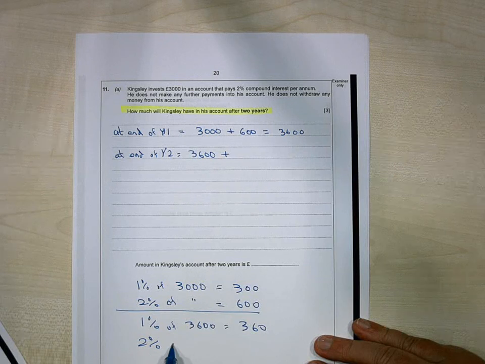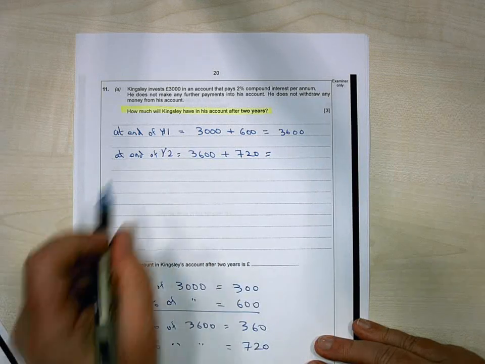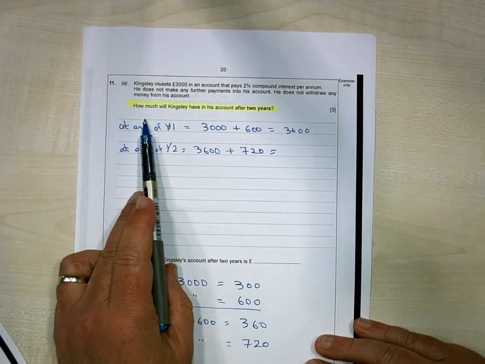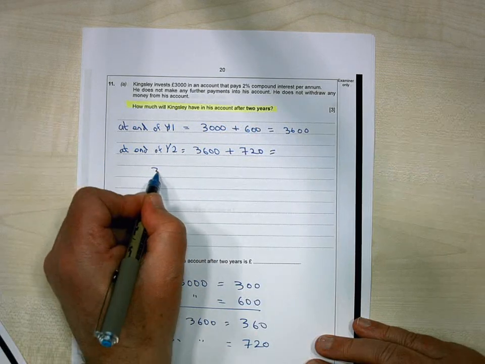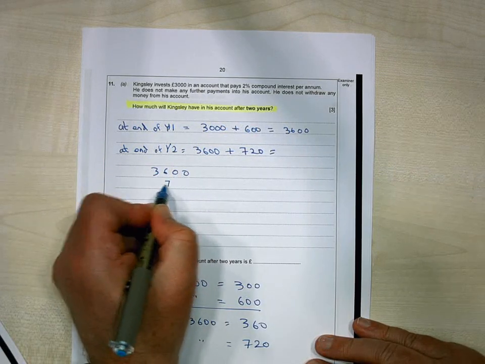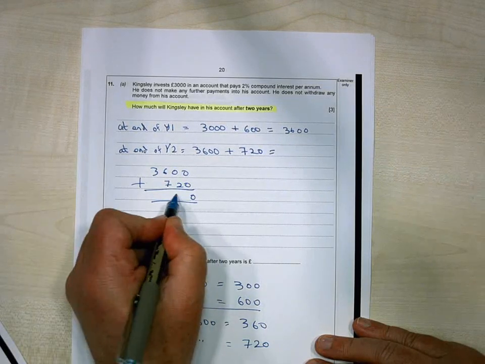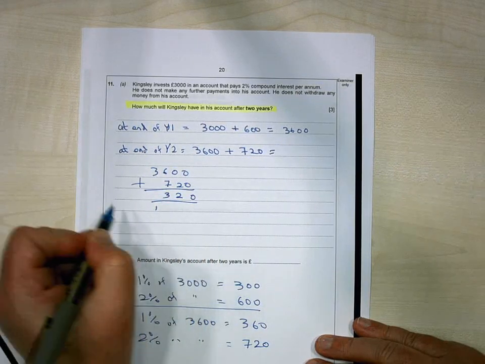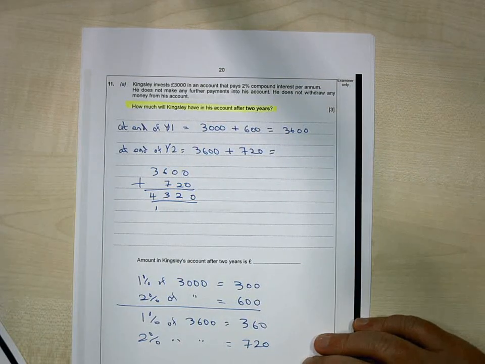Double that would be 720. So to work out how much he's got in his account after 2 years, I've now got to add those together, which you can do in your head. If you're John, if you're normal, 4,320.